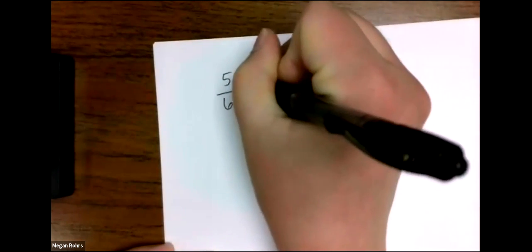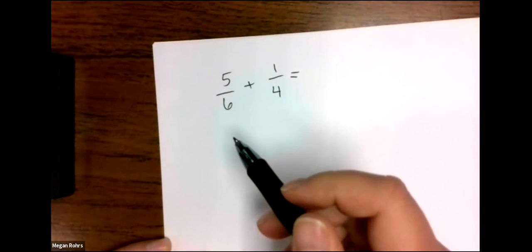Now, let's look at some examples where the denominators are not the same. So let's say we have 5/6 plus 1/4. Now, our denominators are not the same. We cannot just add them together. We need to find what we call the lowest common denominator.